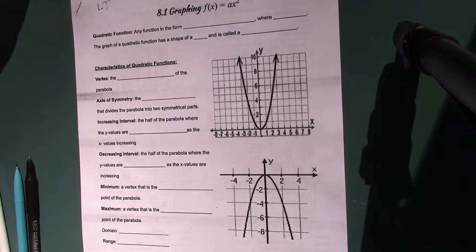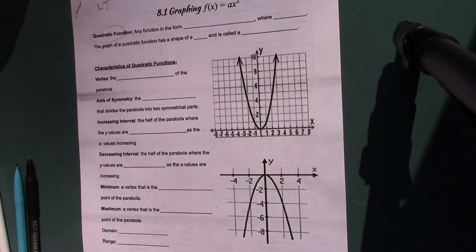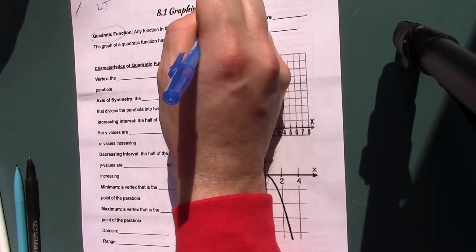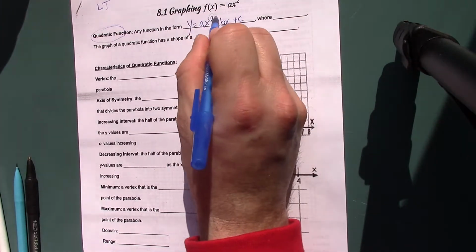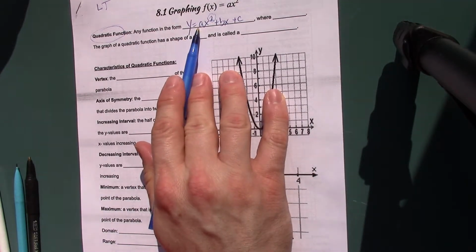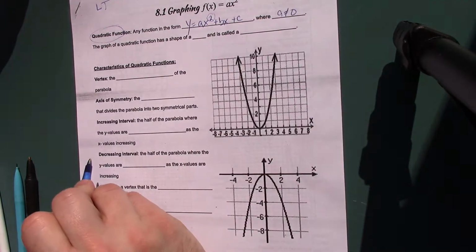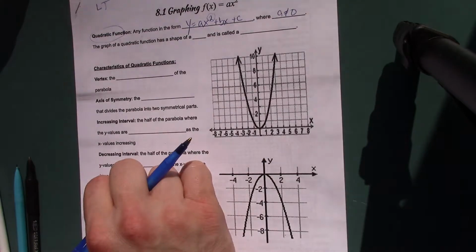Okay, when you left, we were talking about quadratic functions. Quadratic functions are any function in the form y equals ax squared plus bx plus c. You must have that squared there, which means a can't be 0, because if a was 0, 0 times this would make it go away. That's all that's trying to say: a can't be 0. You could probably find these and look at yours as you're watching this video.